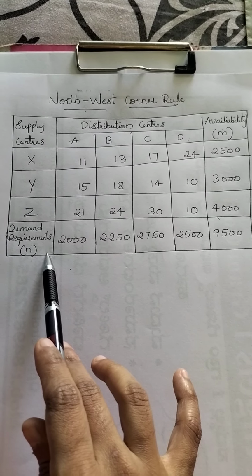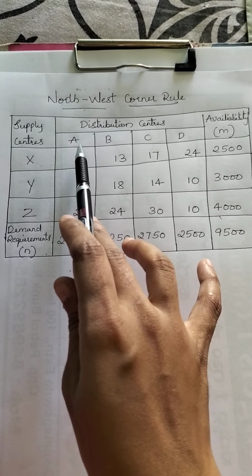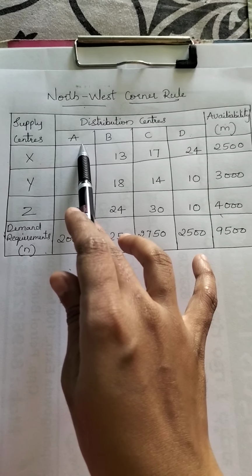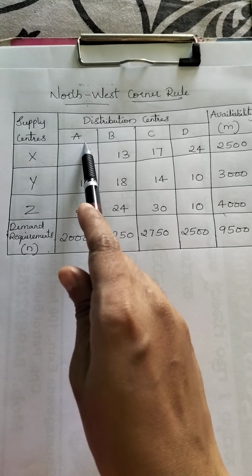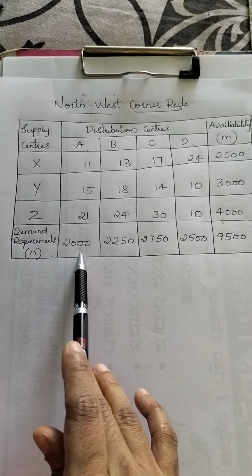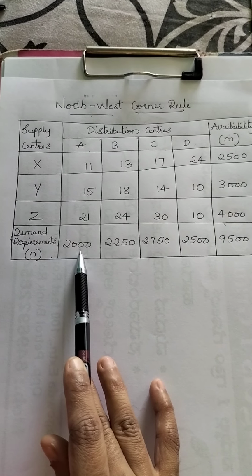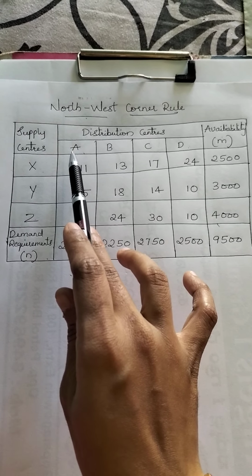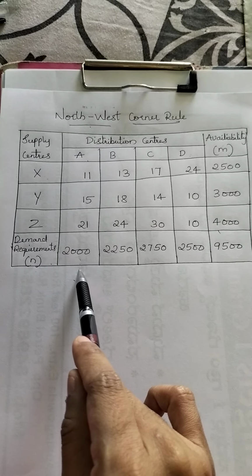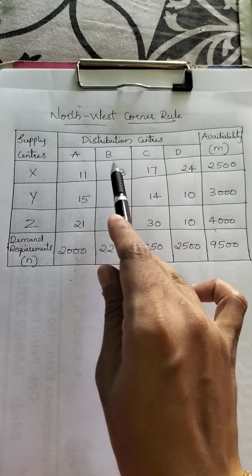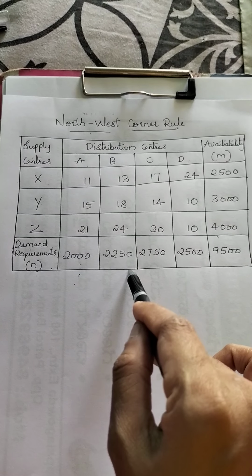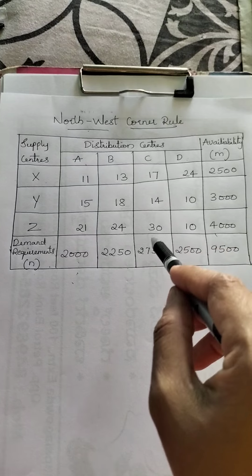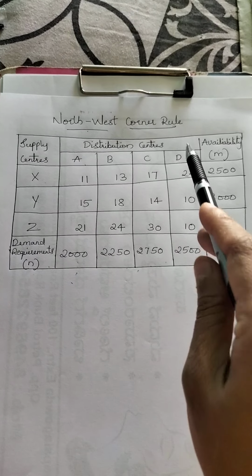So what is this demand requirement? Distribution A center are in requirement of 2000 units. I repeat, distribution A center, they are in requirement of 2000 units. B are in requirement of 2250 units. C are in requirement of 2750 units.